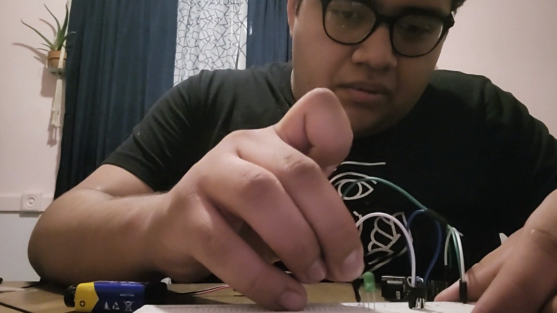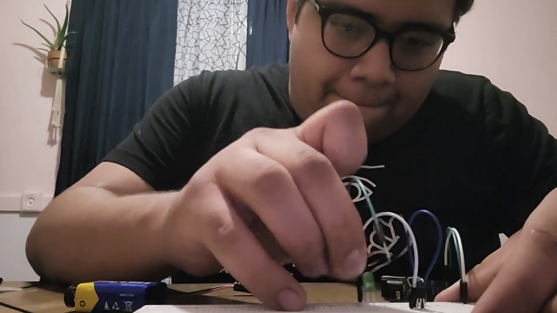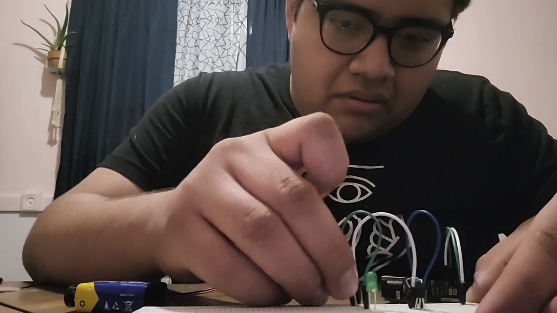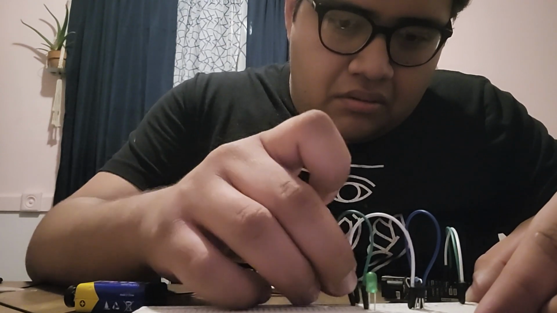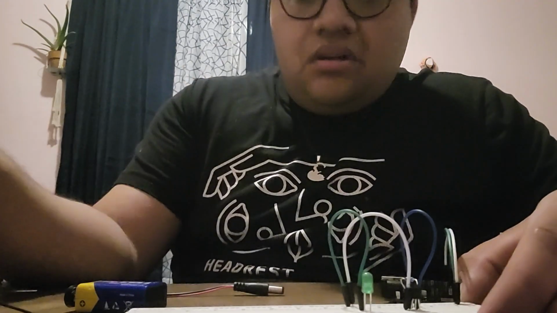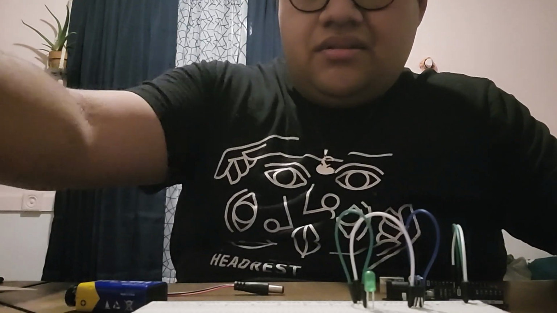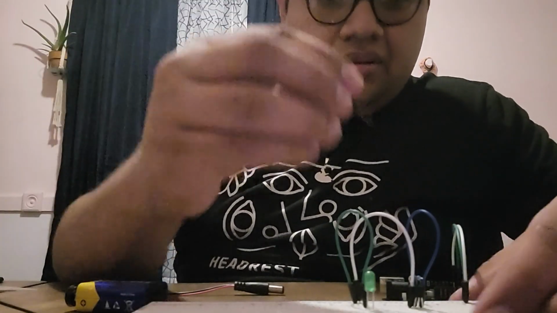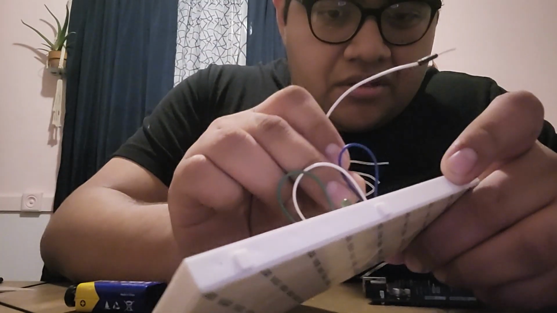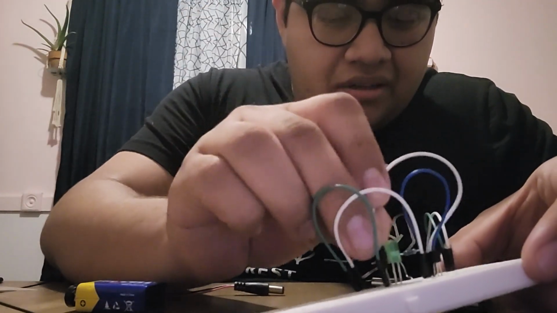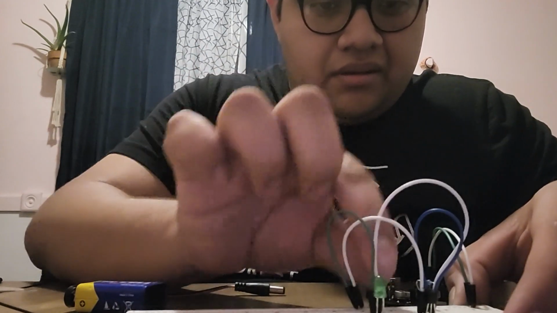Then once again, we will connect our LED to ground. And since nothing is going towards the positive side of the LED, we need some way to power it. So we will need another cable from the resistor to the positive side of the LED so we can power it.